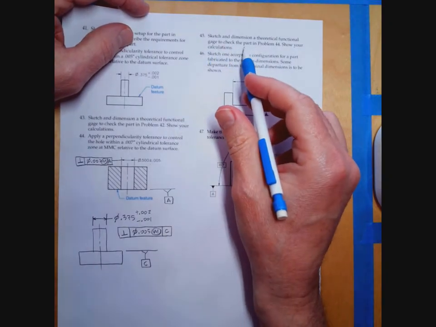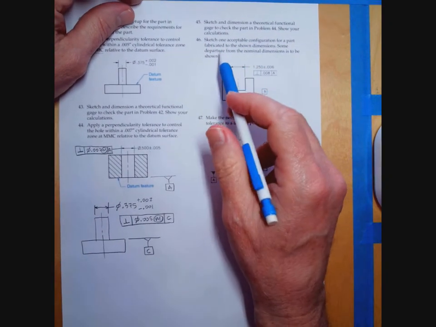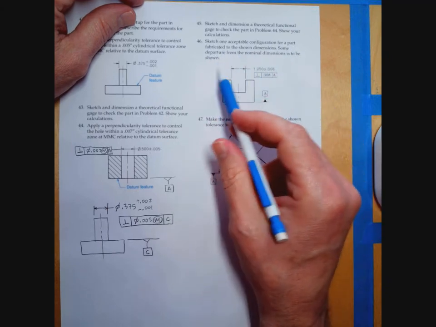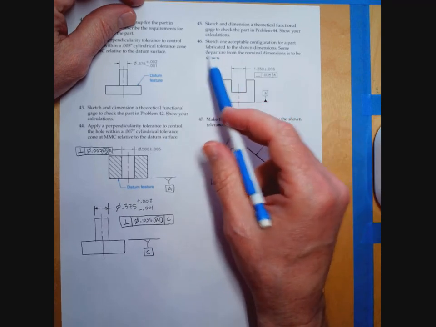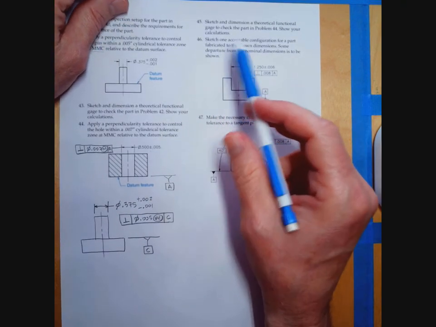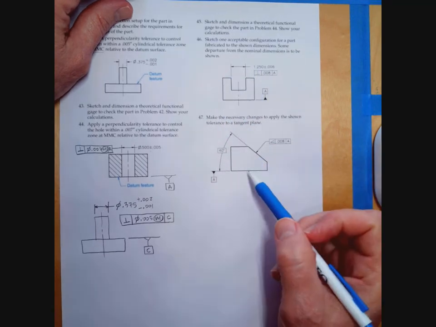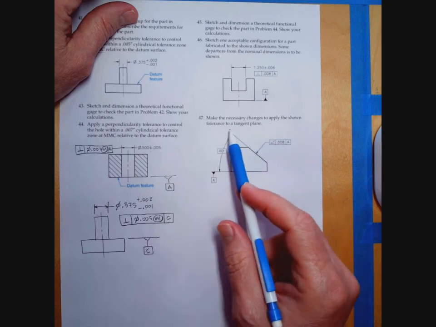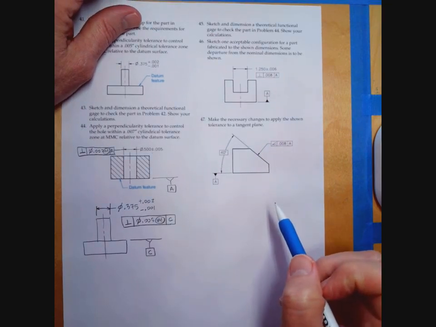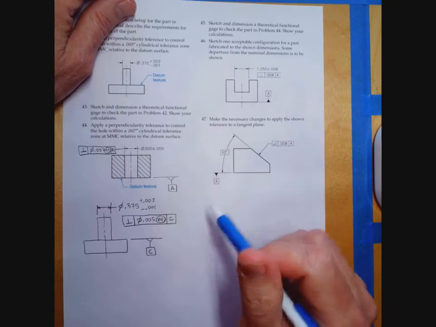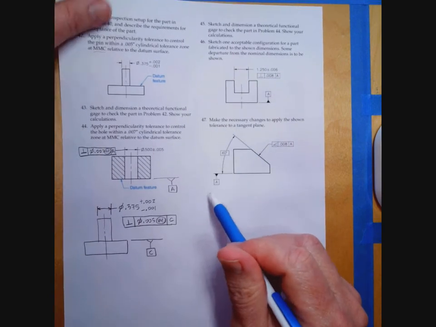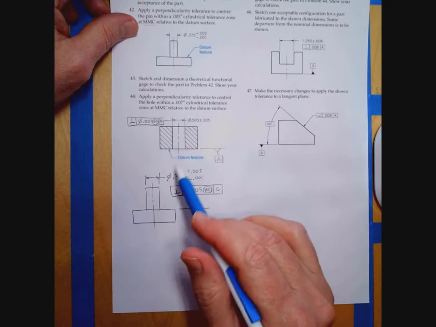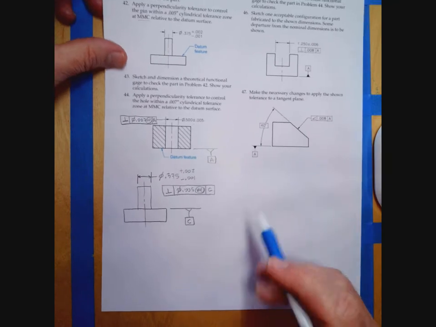And again, 45, we'll skip that because we'll do that again in the next video. Sketch 1, acceptable configuration for the part. Again, we'll skip that. I think we're going to do a bigger problem more related to the study guide problem, so I'm going to skip that also. And then make the necessary changes to apply the shown tolerance to a tangent plane. Okay, and we'll skip that one too because I know that we'll be doing some. So the only two that we did here were problem number 42 and problem number 44.